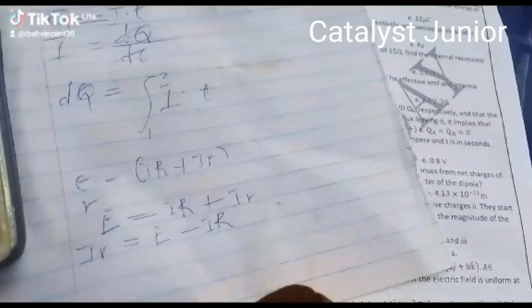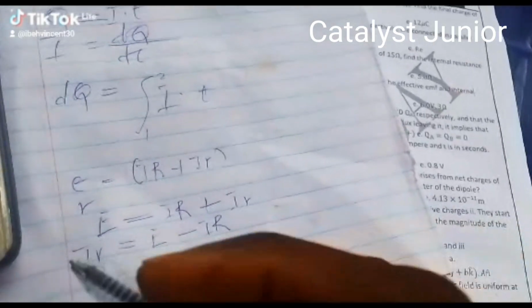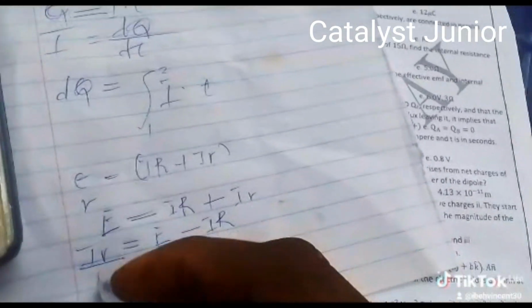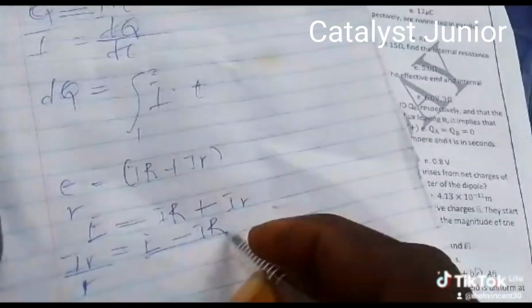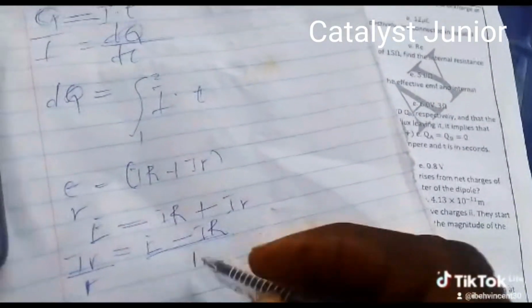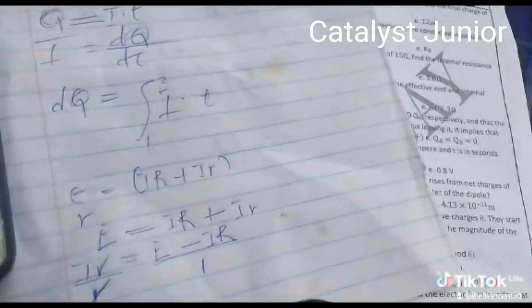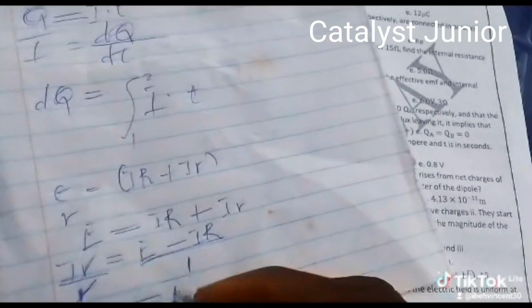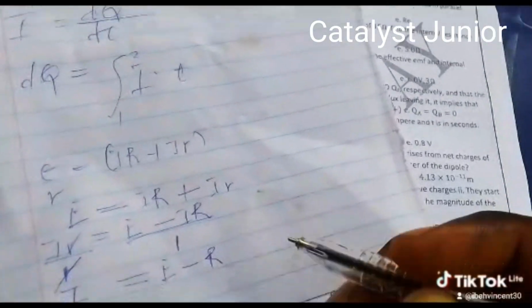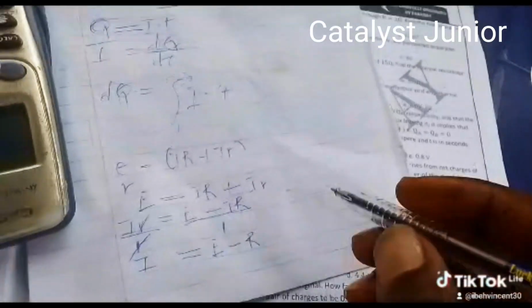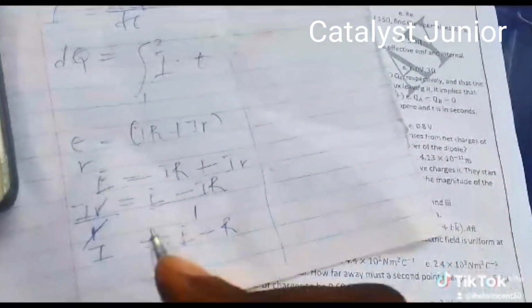I divide both sides by the current so that it cancels. So this is in terms of where you are about to solve for current.